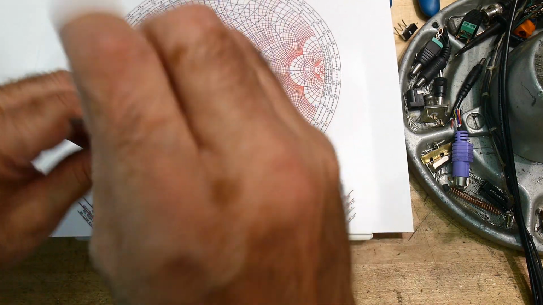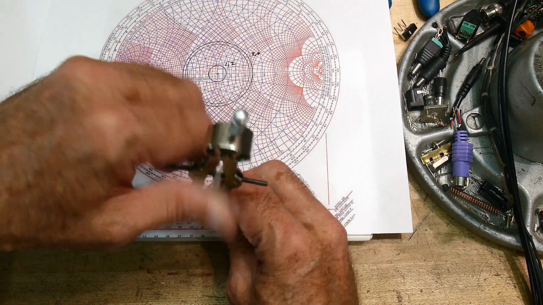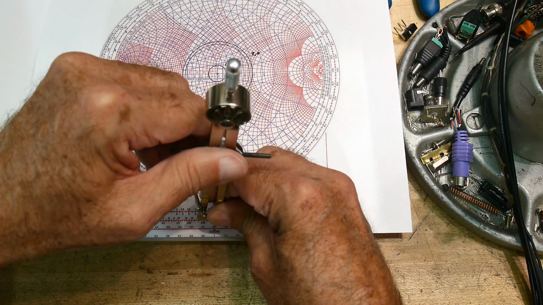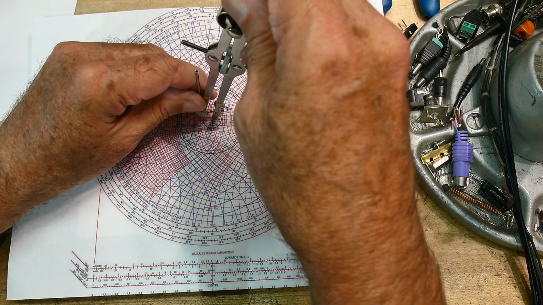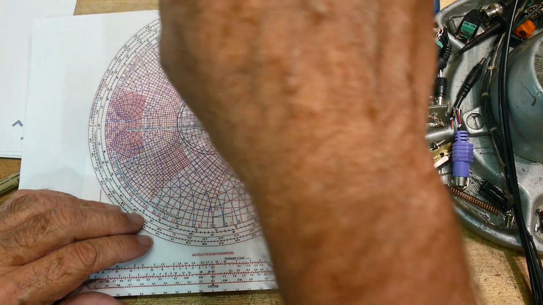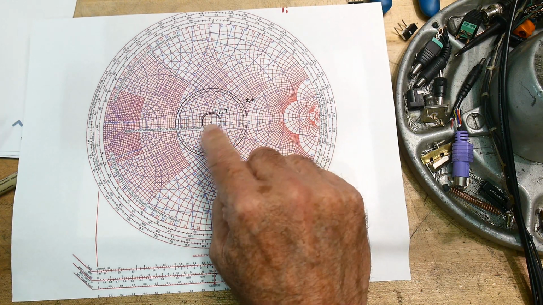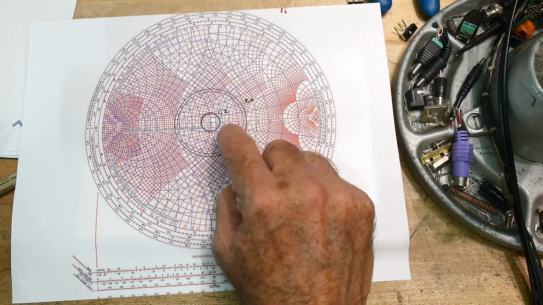And one of the holy grails is to hit a return loss of 20 dB. That's like super, super good. So let's go here and set this to the number 20. It's right here on this bottom little thing here, and let's draw that circle here. And it's about the same size as the 1.2. So that's why they're used. Minus 20 dB is 1.2, and 10 dB is 2.0.